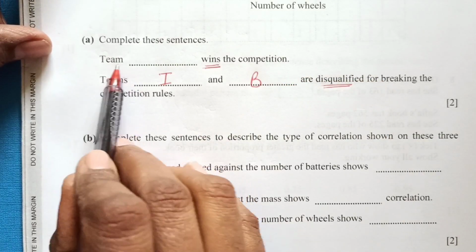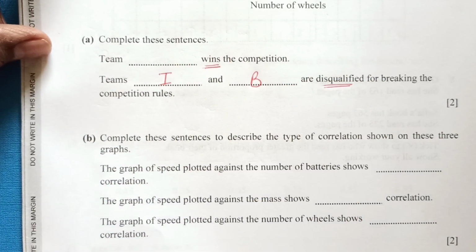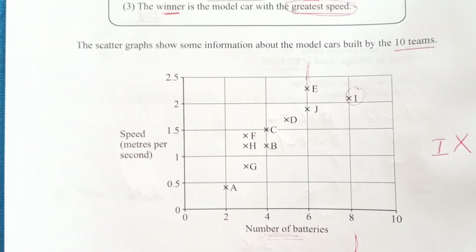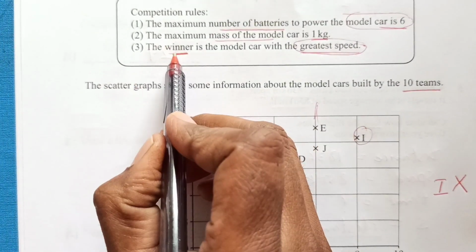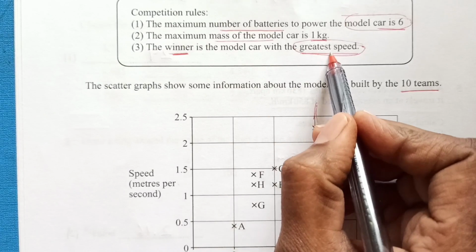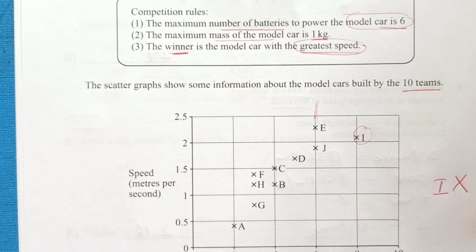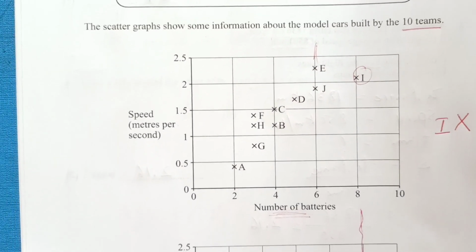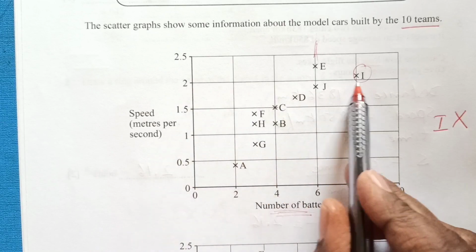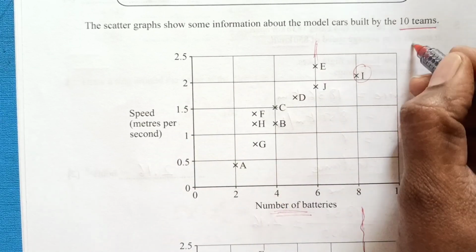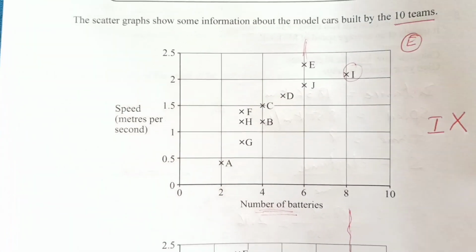Now we will look for the winner team. Let's see the rules for the winner. The winner is the model car with the greatest speed. If we look at the speed here, it goes up to 2. Who is exceeding here? E. E is the winner here.